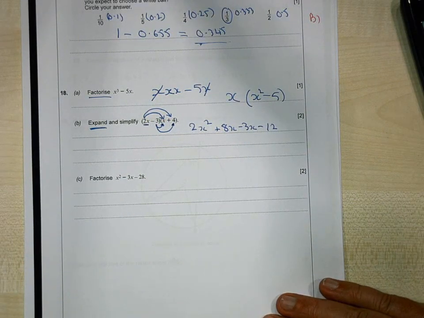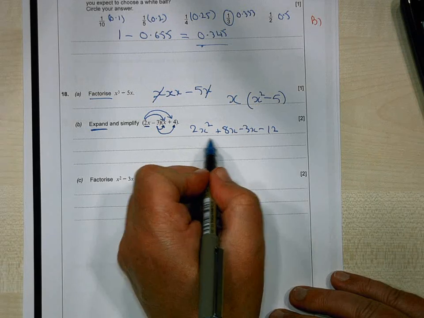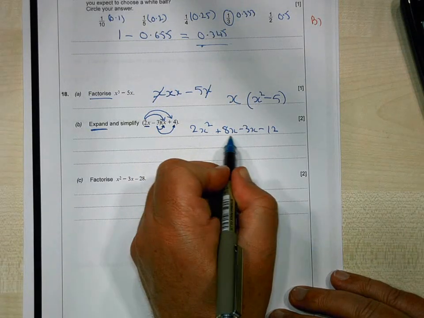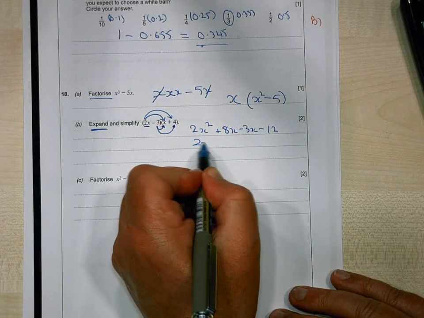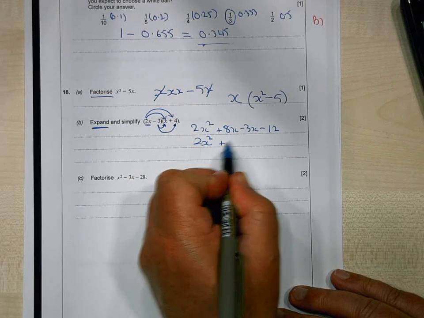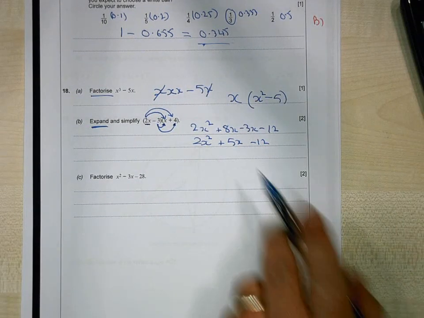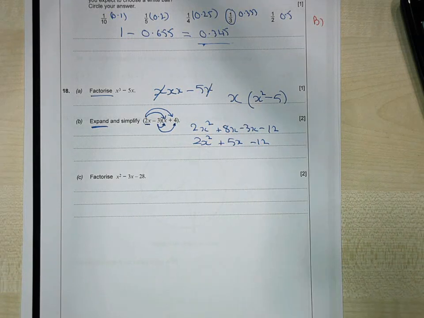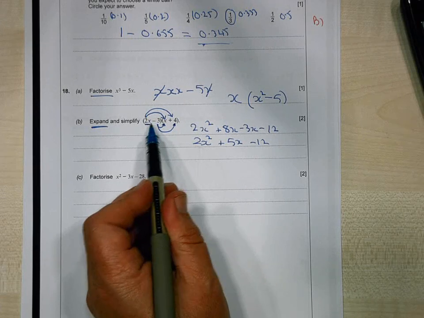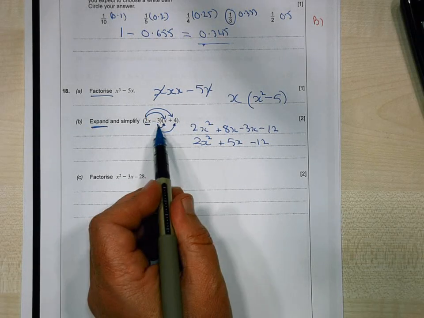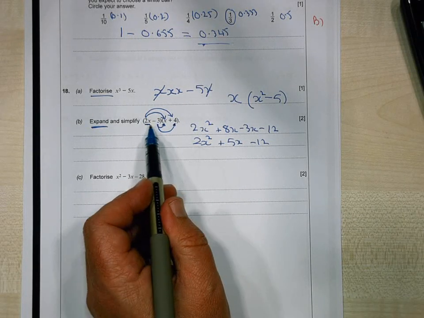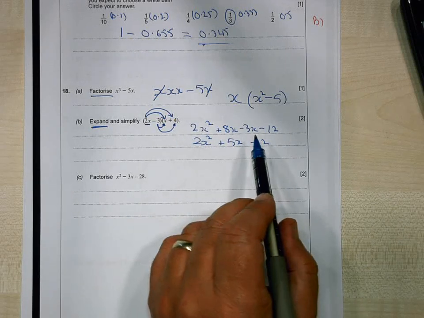The simplify bit is, well, I've got x terms. I've got an 8x and a take 3x. So I can simplify those to get plus 5x, because I'm at 8 on my number line and I'm moving down 3. So this sign thing, where it's plus times a plus, minus times a minus, only comes in when we're getting rid of the brackets, when we're actually multiplying.